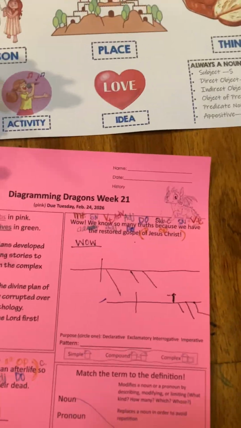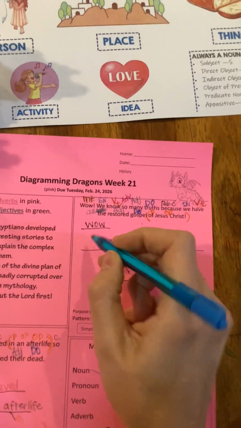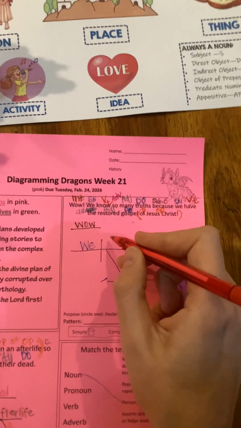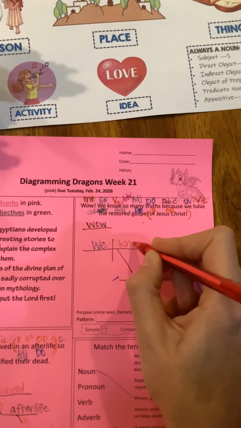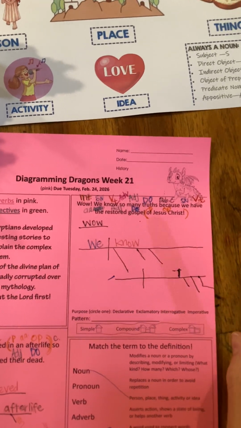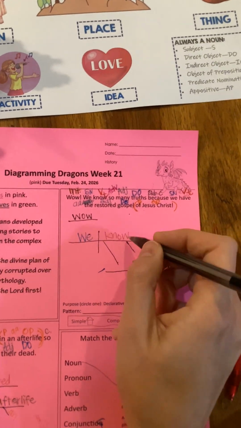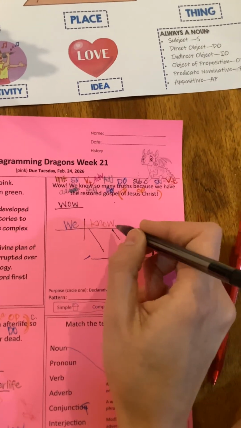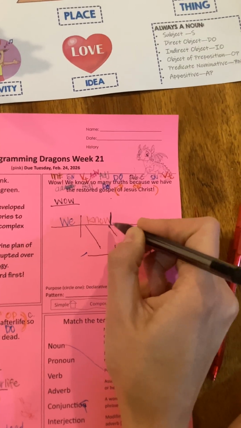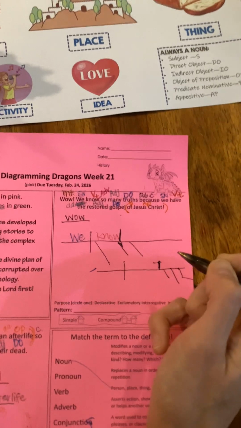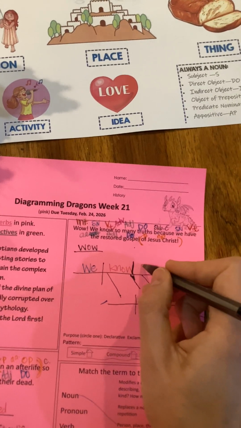So now, who or what is this sentence about? We know our subject noun, we. We know. And what is being known? Oh, looks like I forgot to do this. We know. Let me put a line right there. And then this line is supposed to be connected over here. So it should be okay. We know, and what do we know? We know truths.